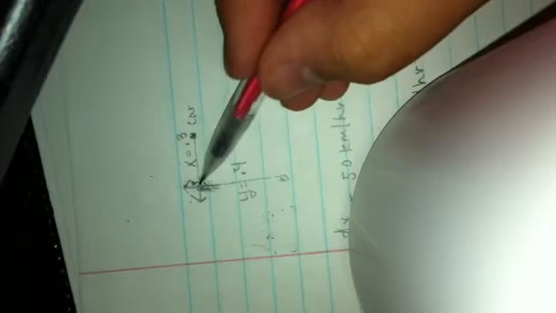You always want to write everything down so it's organized. This means the point 3 represents the distance from the intersection. So this is 0.3 kilometers and this is 0.4 kilometers.